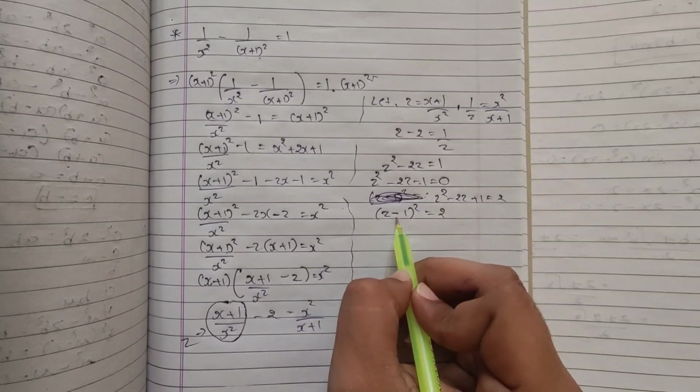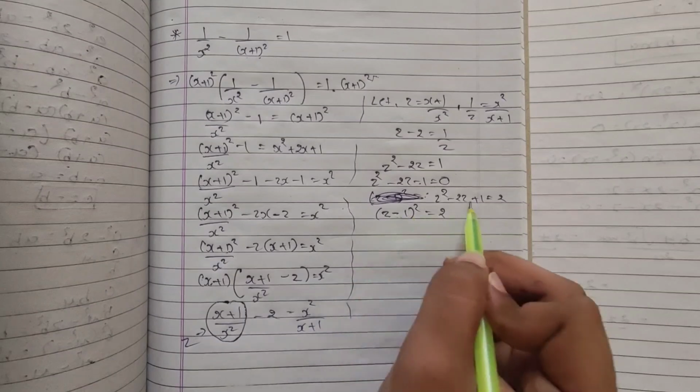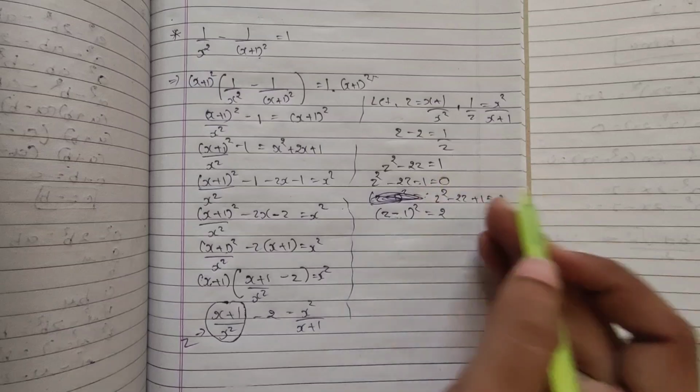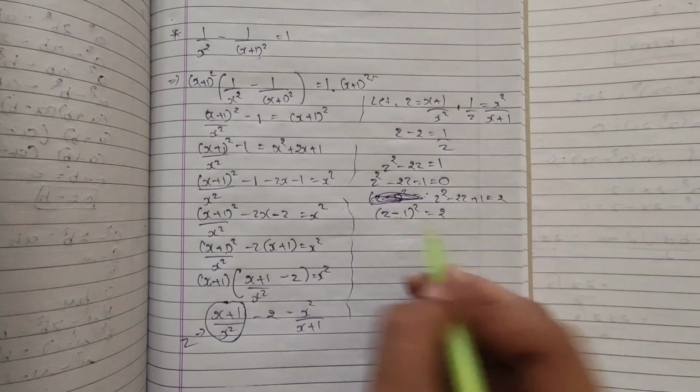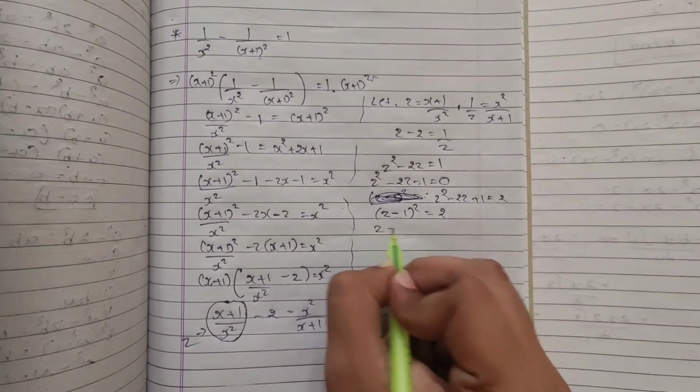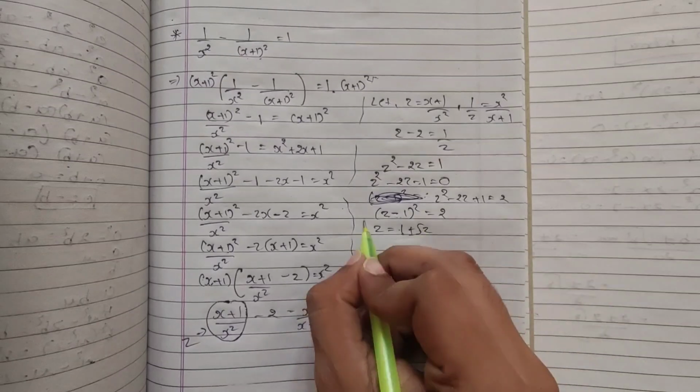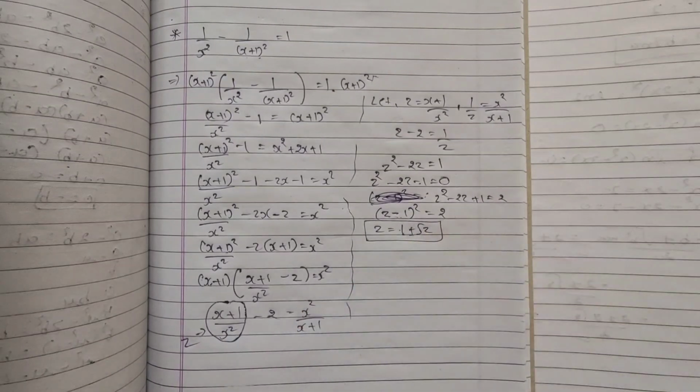This can't be in the form of (z − 1)², because if I want to write (z − 1)², the last term must be positive. But here I have a negative, so I added 2 to both sides so that I get +1 here. So the value of z will be 1 plus or minus root 2. I will get two values of z, 1 ± √2. So I hope you got it.